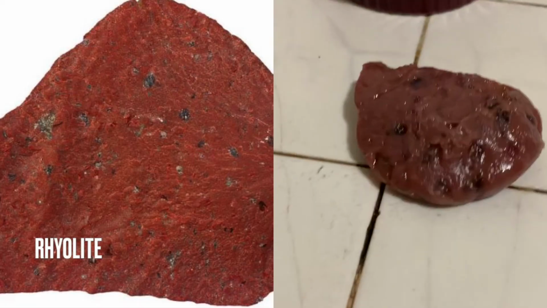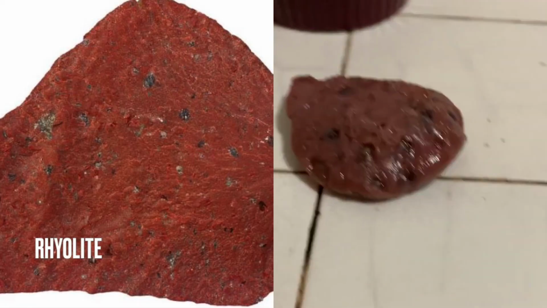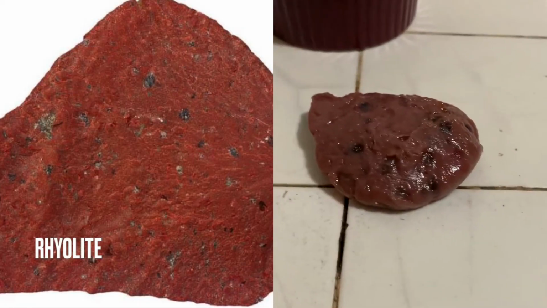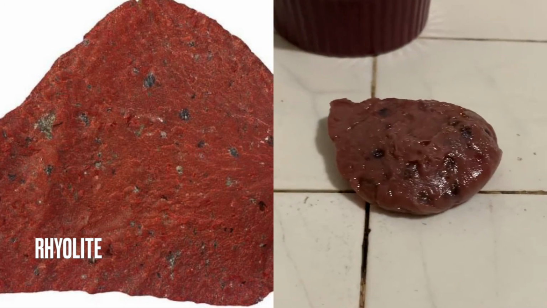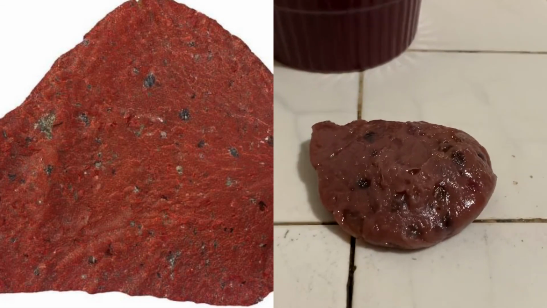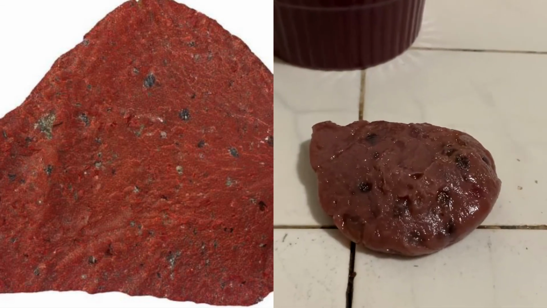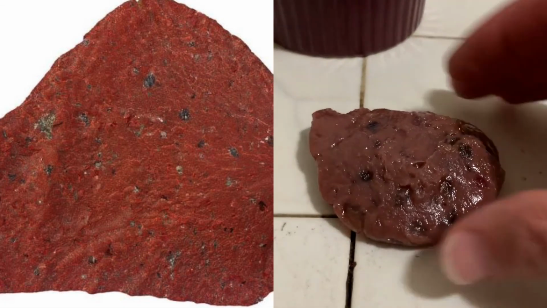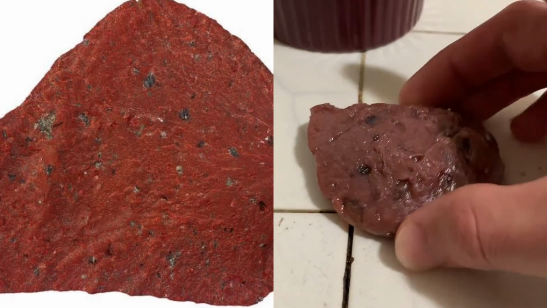For our igneous rock comparison, we chose rhyolite. This rock is classified as a felsic volcanic rock, typically the result of extrusive, explosive volcanic eruptions. Our similarities between our jellybean rock and this rock are twofold. The similarities between textures are a result of the time it took for our jellybean to cool.